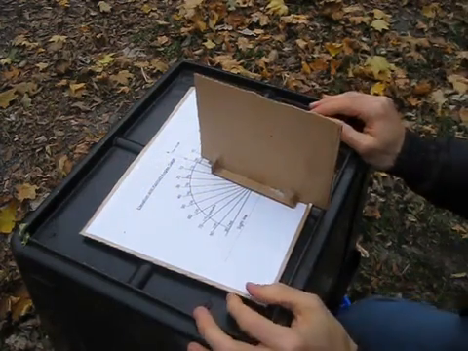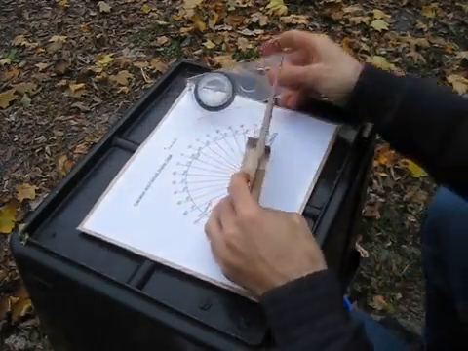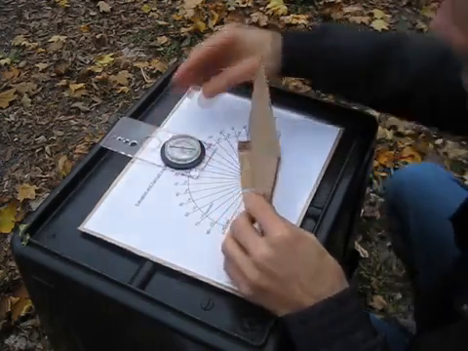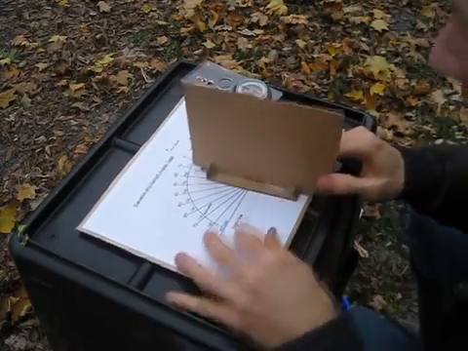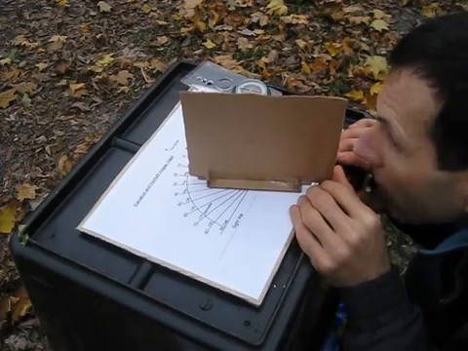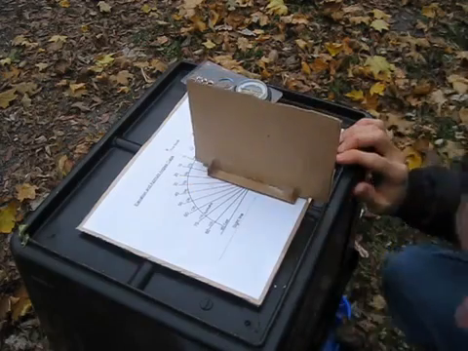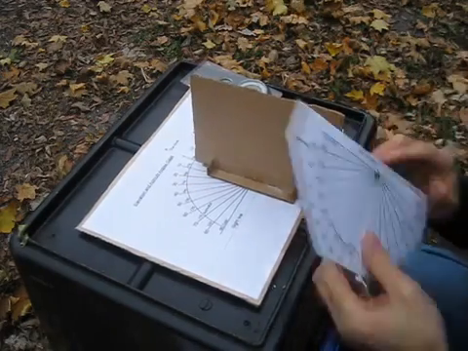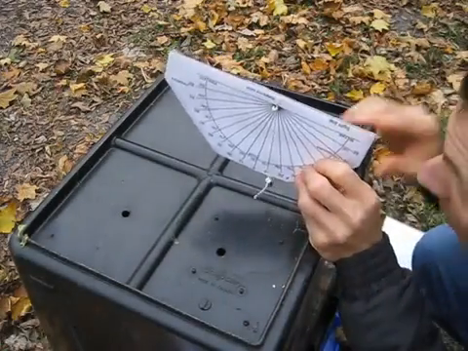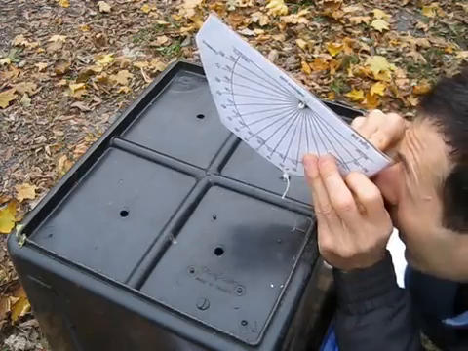If on the other hand you don't want to make a fancy all combined one, then again you find out where true south is, line it up, and then simply find your azimuth this way, and then separately go around and note your elevation for everything.